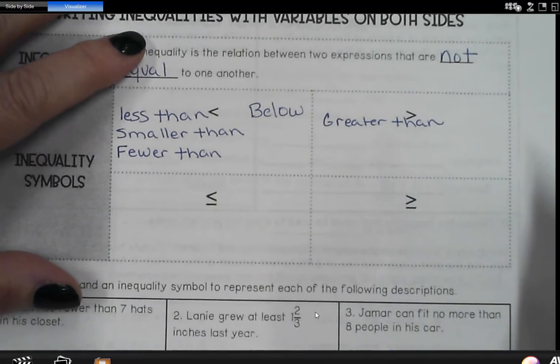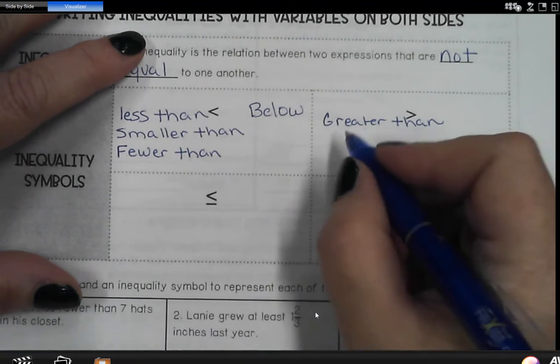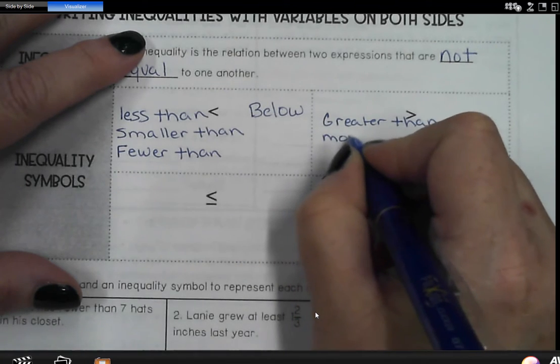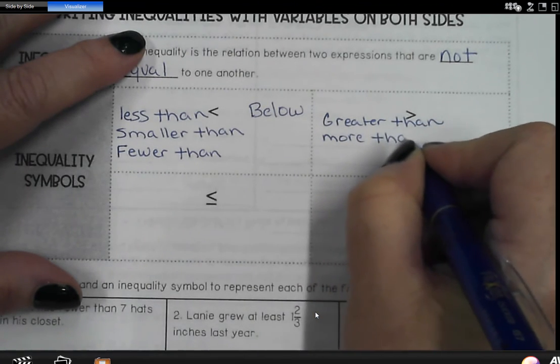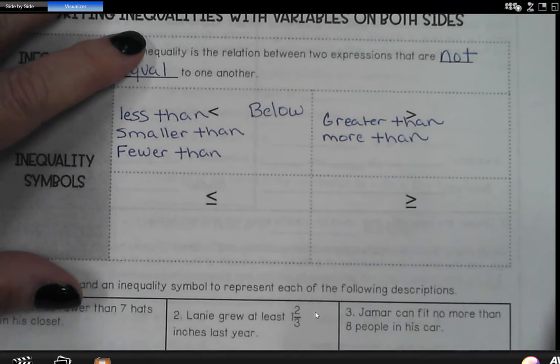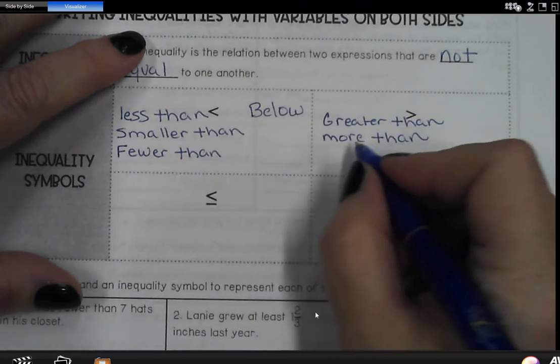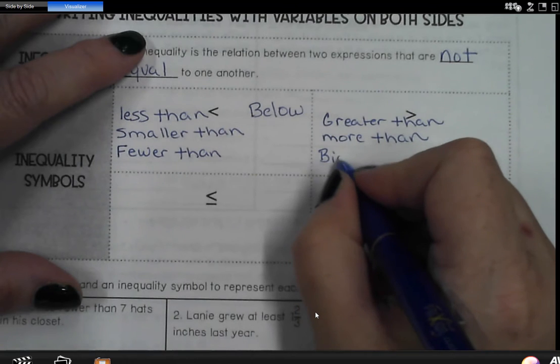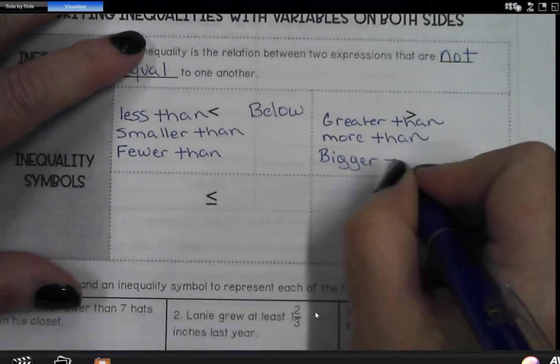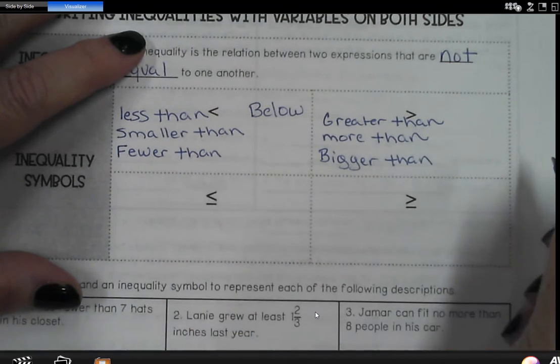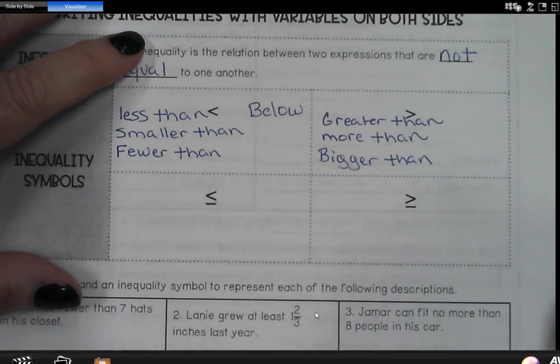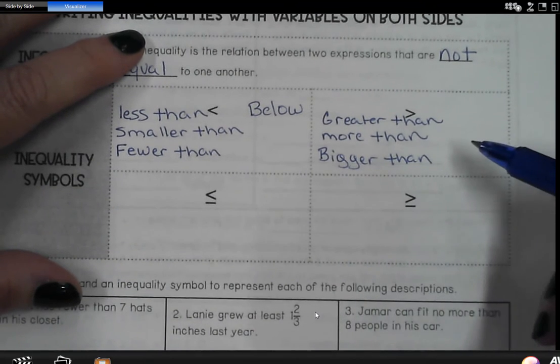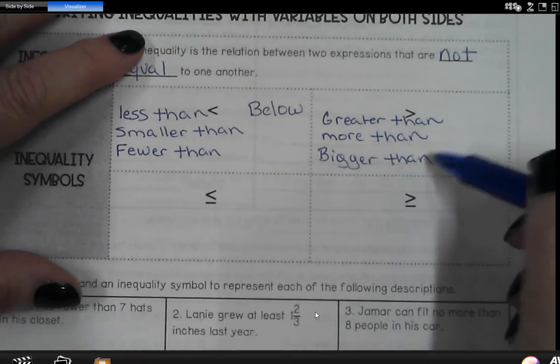So what are some ways that we could write greater than? More than. Bigger than. Greater. Oh, we already talked about that. Above.